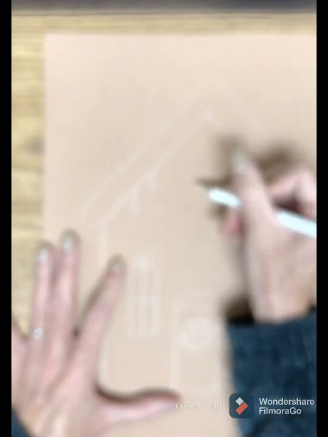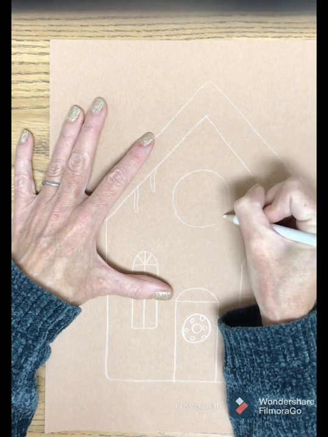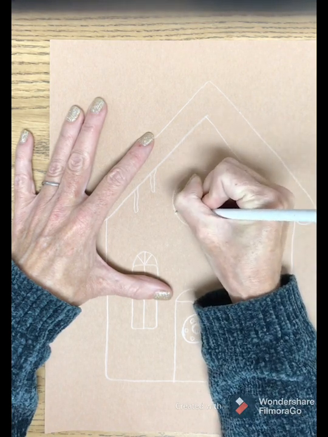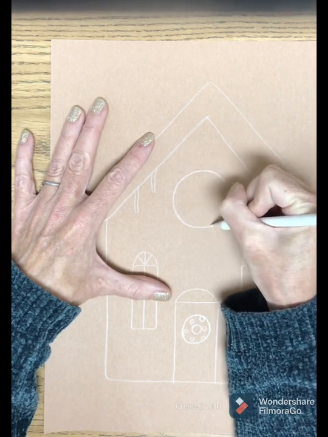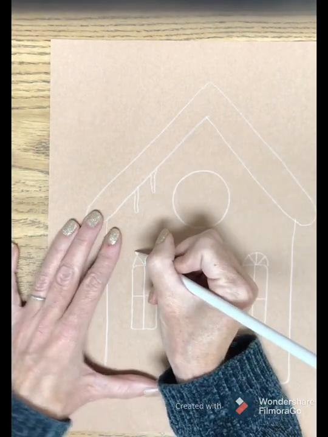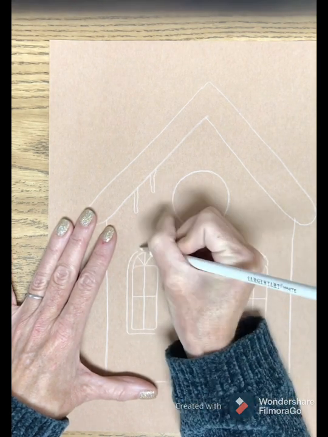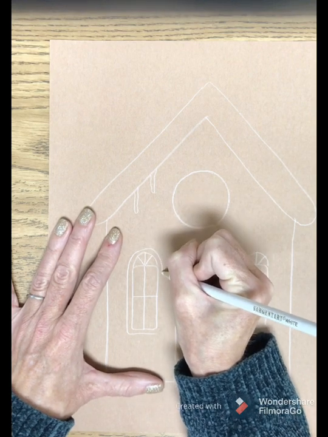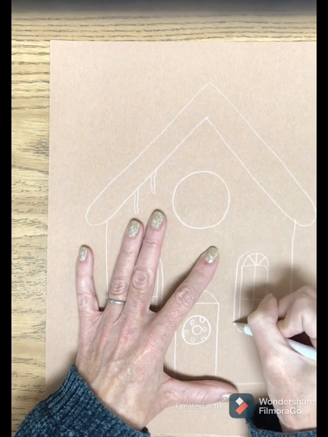right? And I'm going to do a window up here, upstairs. Maybe this will be a circle window. Maybe I'll put a pretty edge around all of my windows like this. And again, this does not have to be your house. Your house can look very different from Mrs. Moore's house.